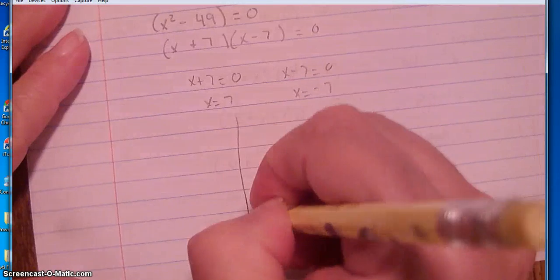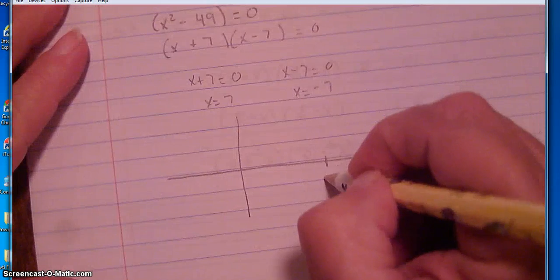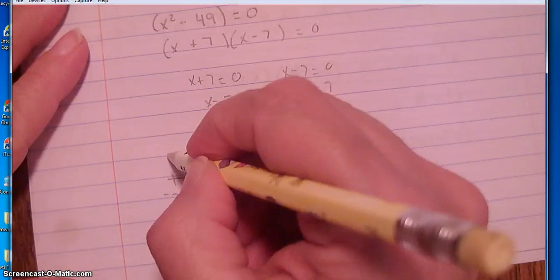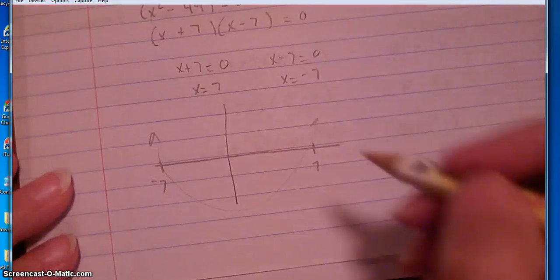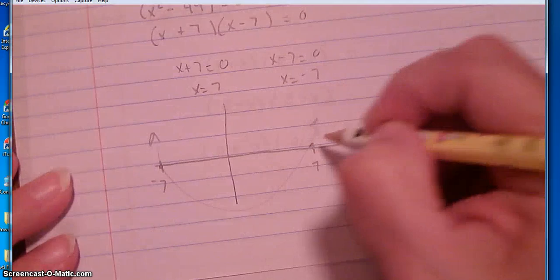If I were to draw this graph, I'd be here at positive 7, here at negative 7, and my graph would look something like that going through. Okay, so that's what that tells me.